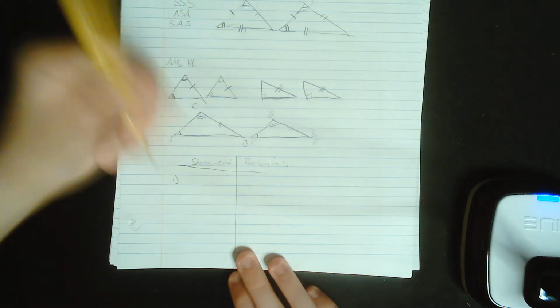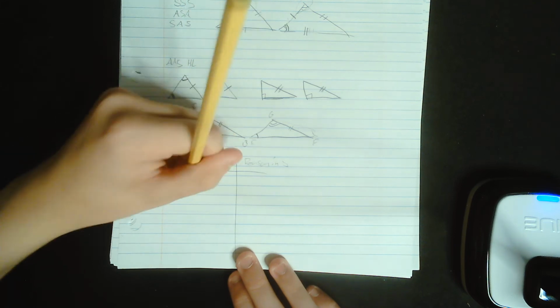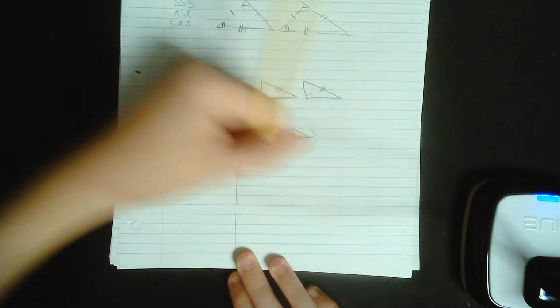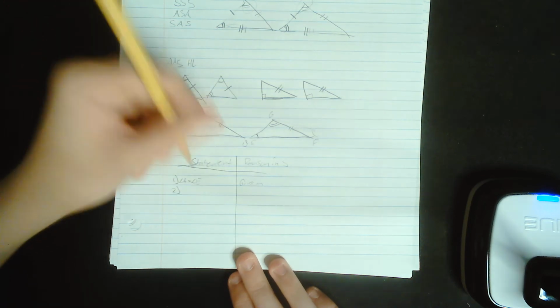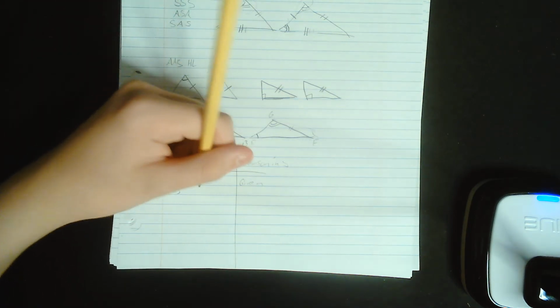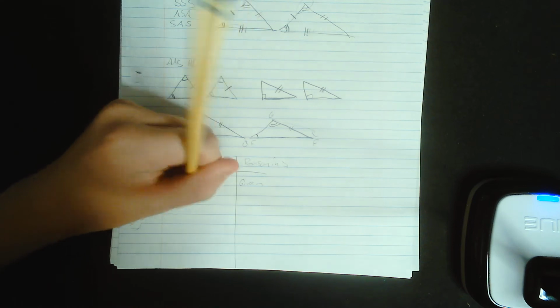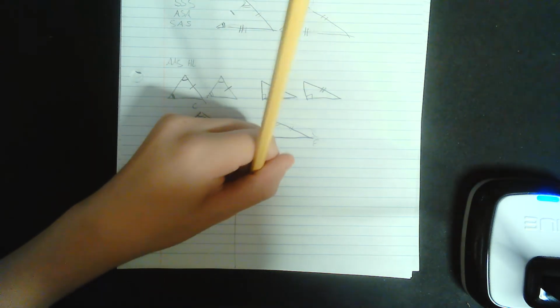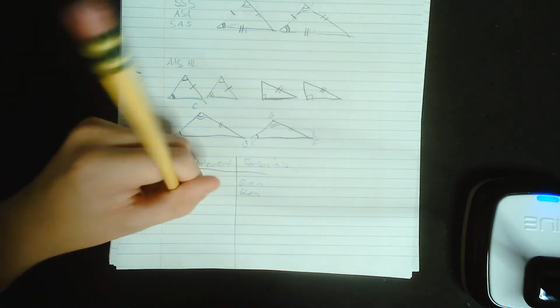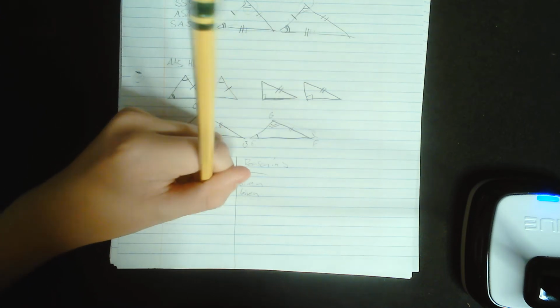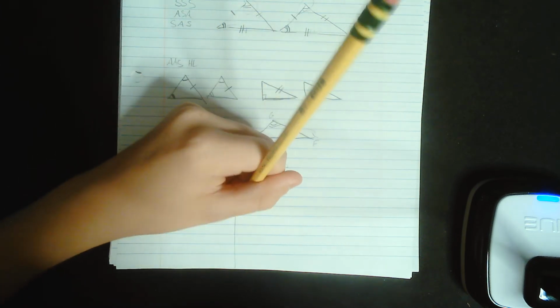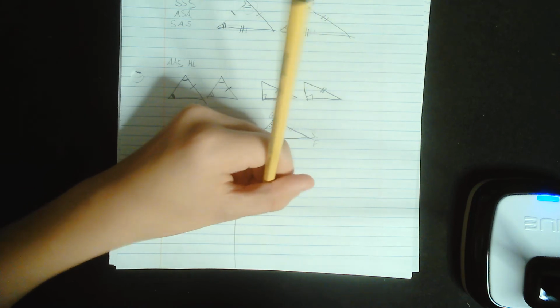So first, we're given that angle A is equal to angle E. That was given. We also know that angles C and G are congruent. Also given. And we know that line segment CB and line segment GF are congruent, also given.